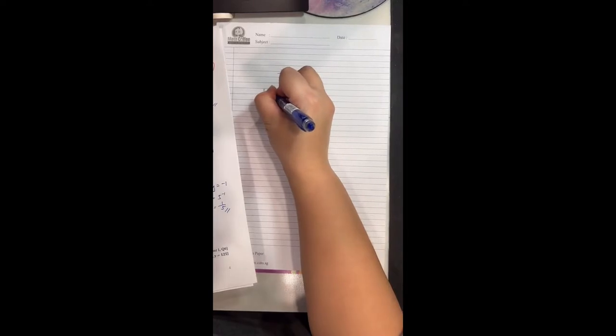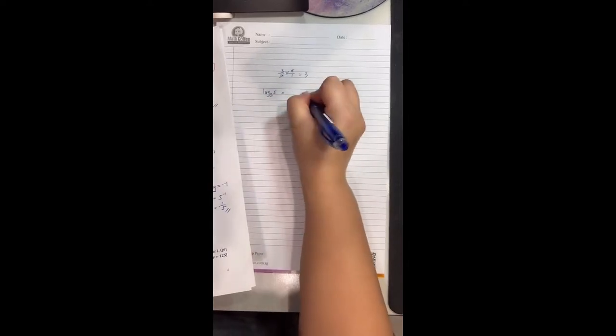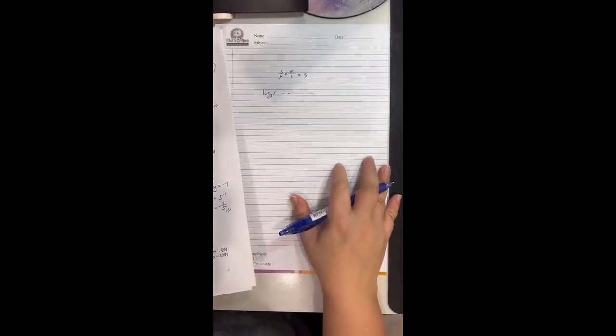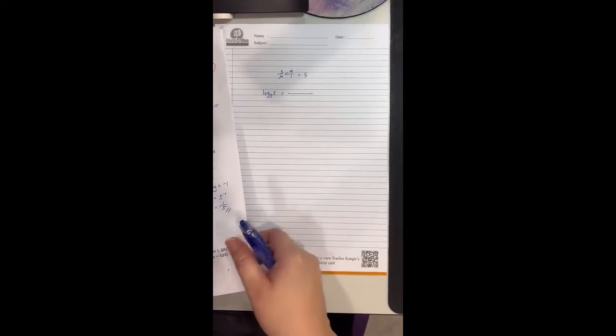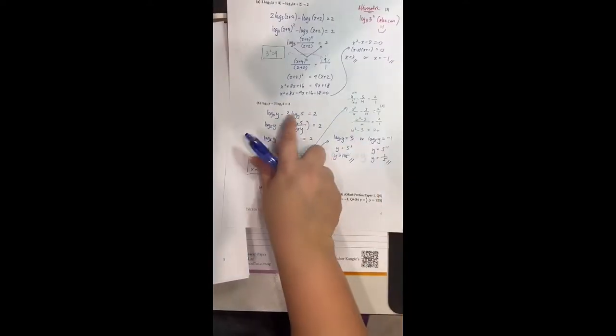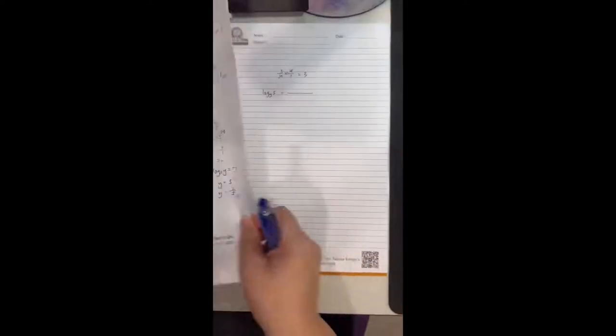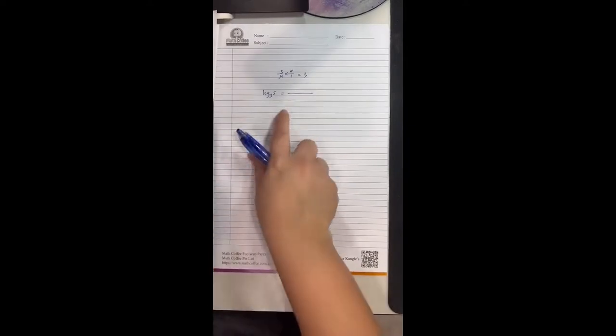If today, just now, I'm trying to change log 5y into base 5. So I put it into a fraction. I want to change to base 5. Why I change to base 5 is because the neighbor, just now remember I said neighbor, my neighbor is base 5. It's redundant if you change to ln or log or base 3 or whatever base, because my neighbor is base 5. So I change to base 5.